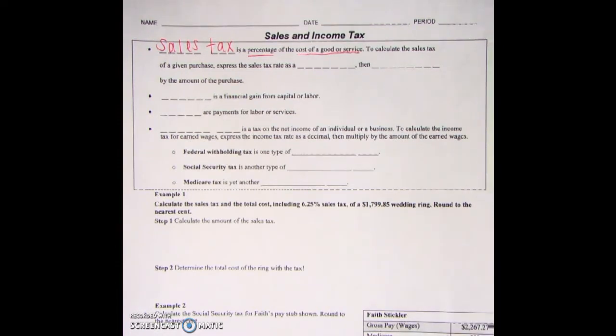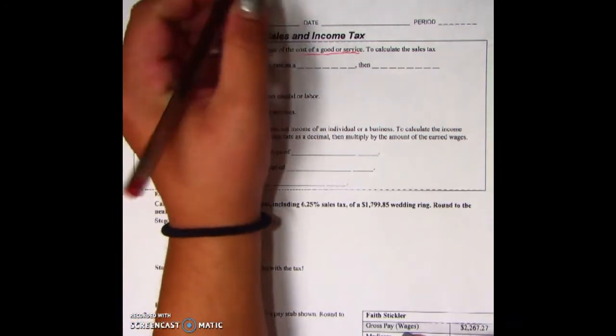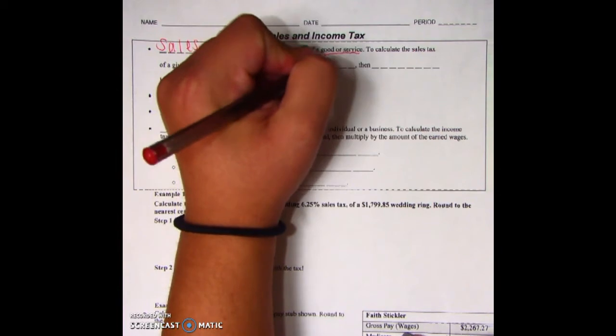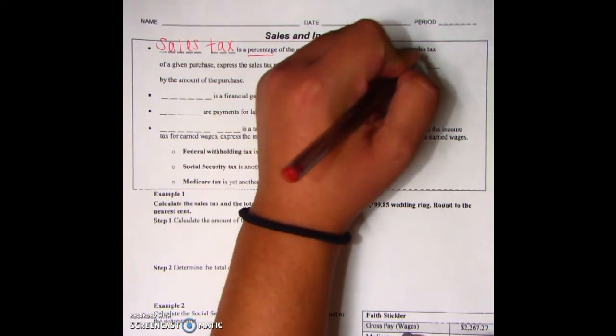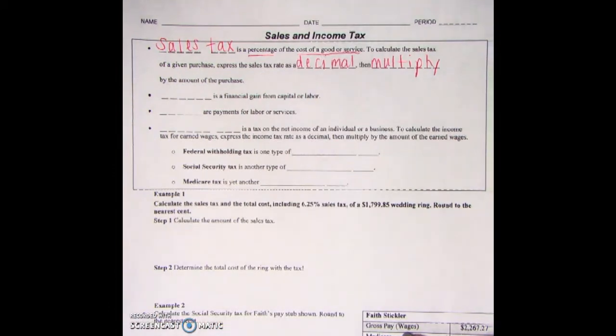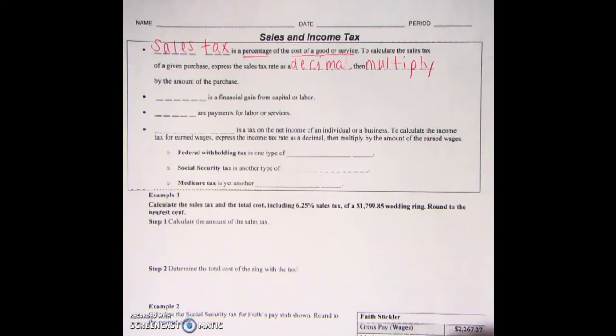In order to calculate how much sales tax you're going to have to pay, you have to express the sales tax rate as a decimal first, and then multiply that decimal with the amount of the purchase. So maybe the headphones that you want are $19.99. The computer is going to take that $19.99, take the sales tax rate, maybe like 8%, change that percentage to a decimal first, and then multiply with the amount of the purchase.